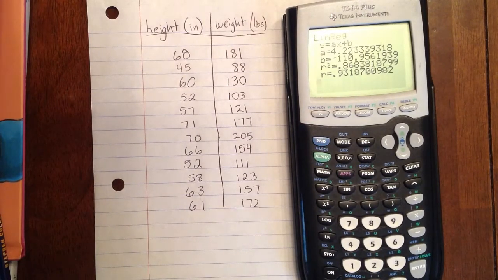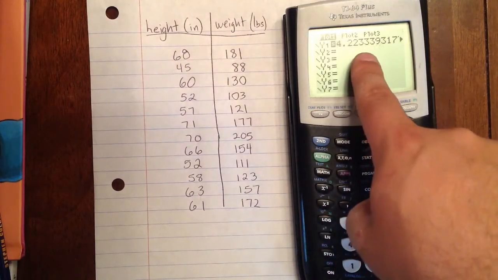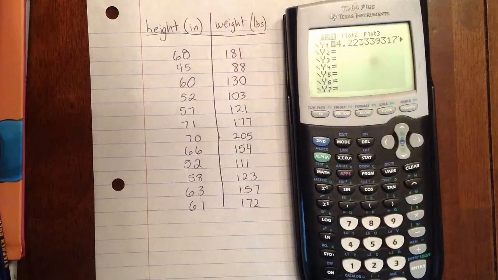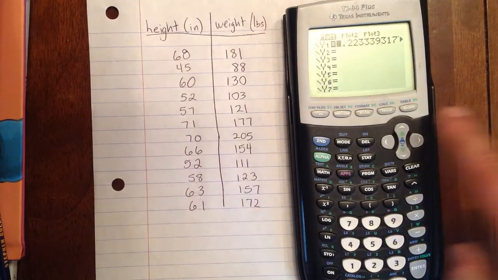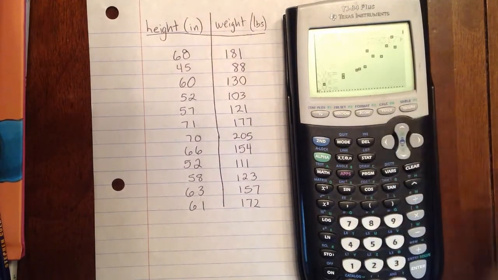Now, because we pushed y1 after the linear regression, if we hit the y equals menu, we can see it put that equation into y1 for us. So we don't have to write it down and put it in manually. And now when I go to the graph, it's going to graph that line with my scatter plot. And there's the line of best fit.